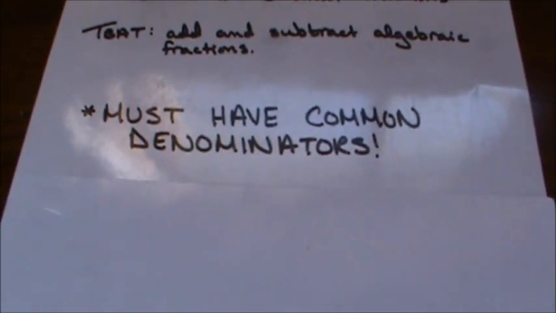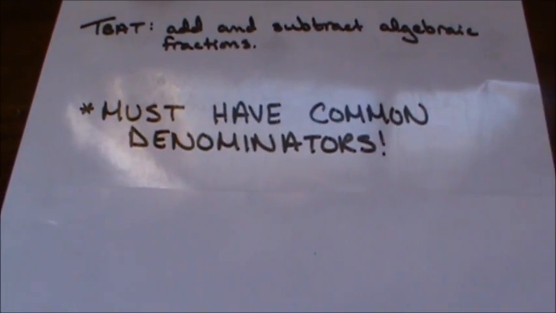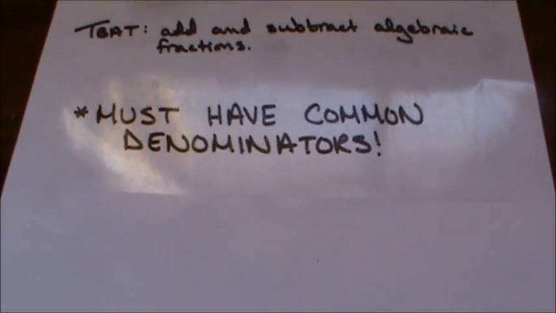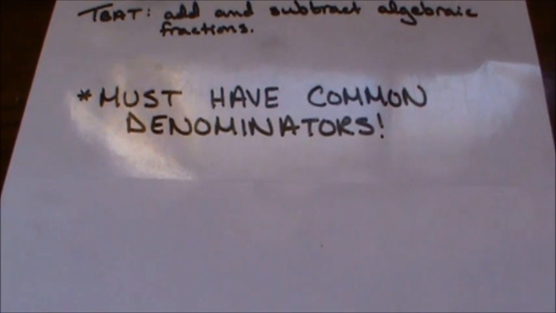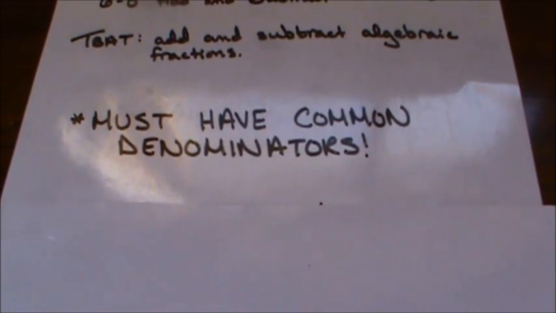In this first one, I wrote in all caps: you must have common denominators. You cannot add or subtract two fractions that have different denominators. That's why in last section we spent a lot of time trying to find LCDs. In this section, you're going to change fractions to have the LCD, and then add and subtract.